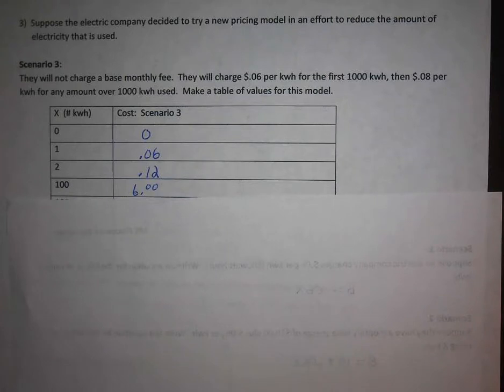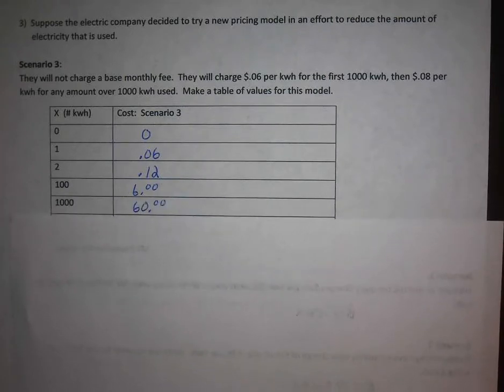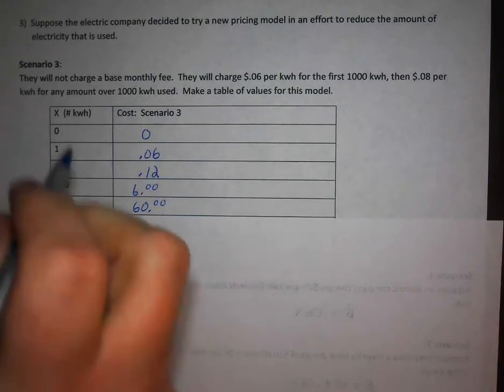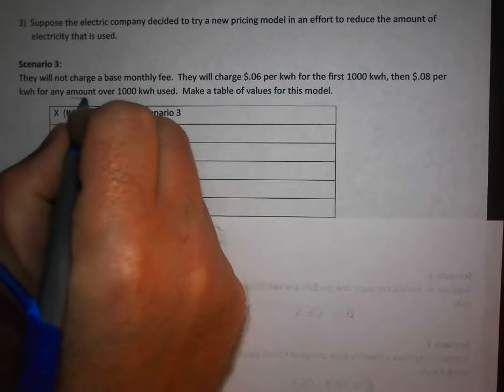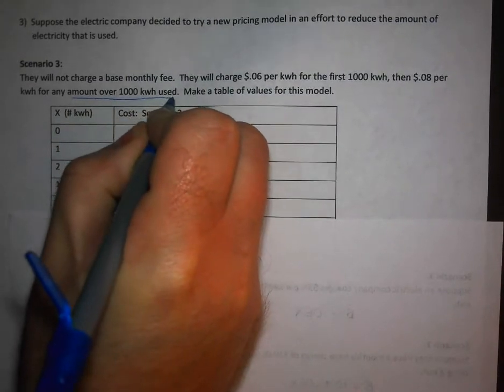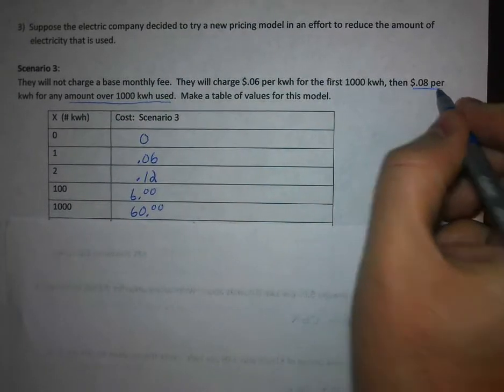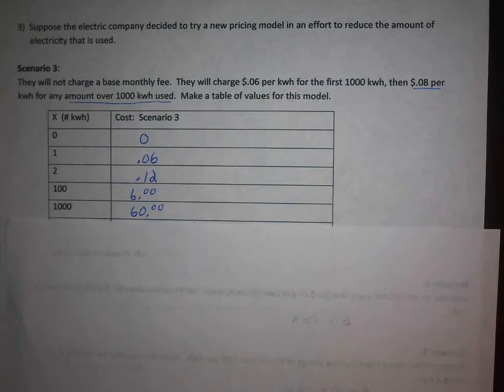So the first several values are actually from the first example, where if they charge 6 cents per kilowatt hour, by the time you get up to 1,000, they're paying a total of $60. Well, then now you have to pay attention to the amount over 1,000 kilowatt hours used, because now they're charging 8 cents per kilowatt hour rather than 6 cents.